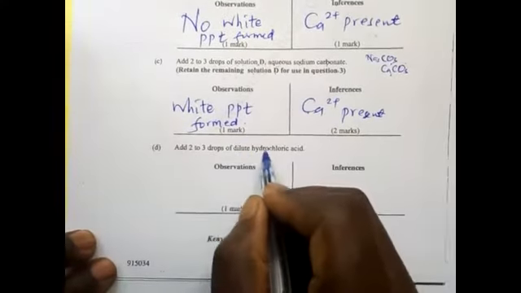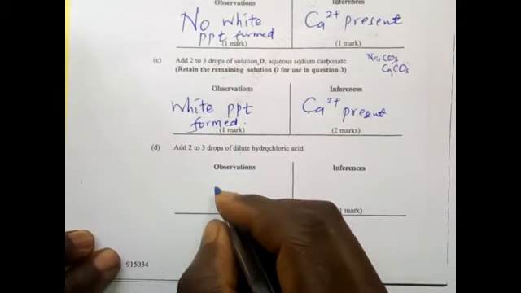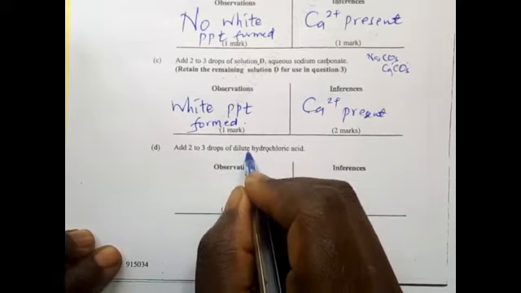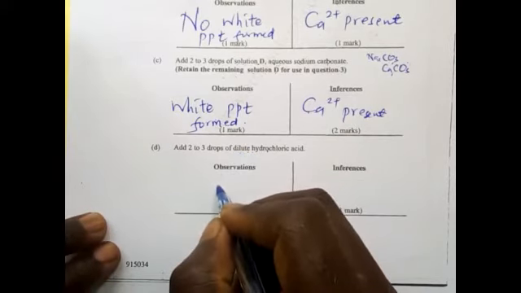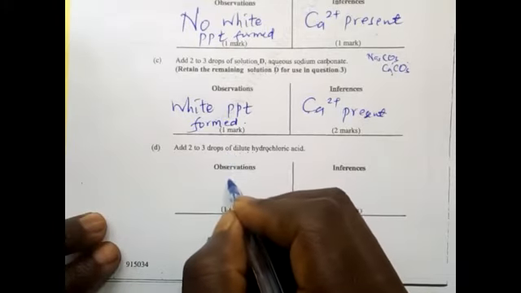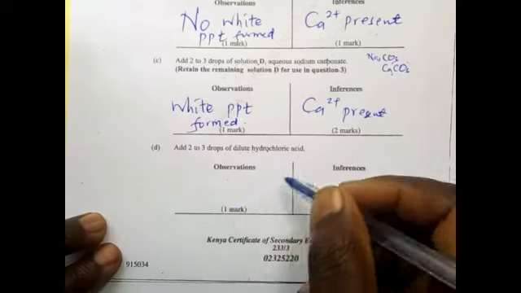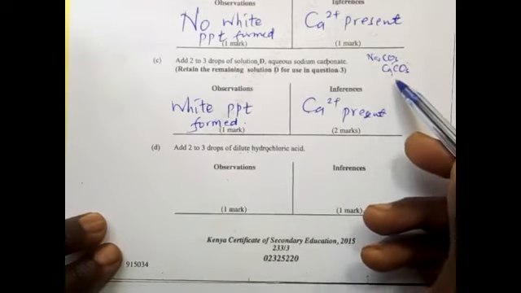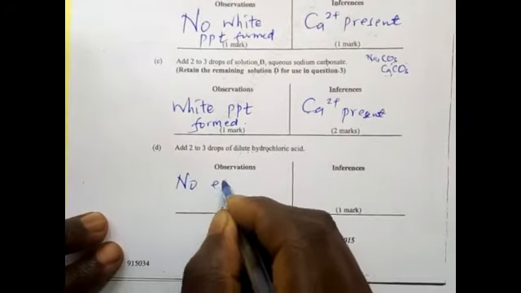We are adding dilute HCl, 2 drops. And then, remember here, we expect effervescence. But why are we expecting effervescence? If there was a carbonate inside there, because we have said calcium carbonate, it will form effervescence. But in this case, there is no effervescence.